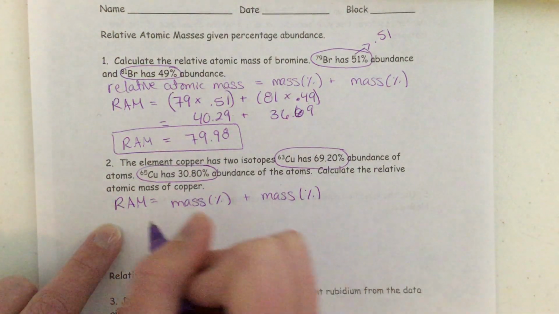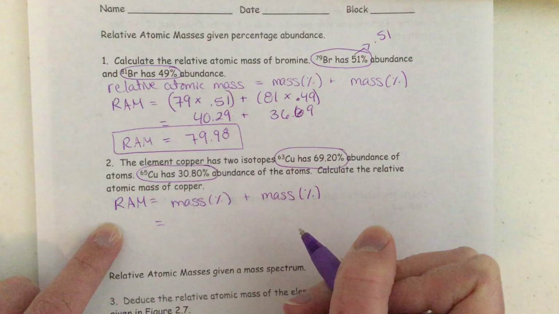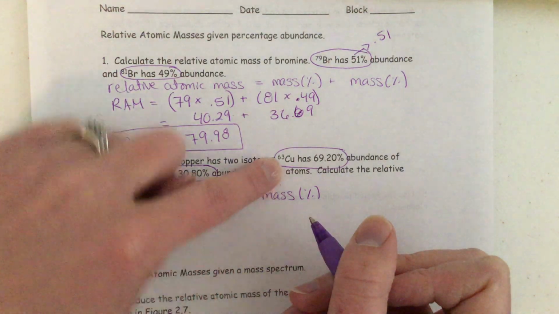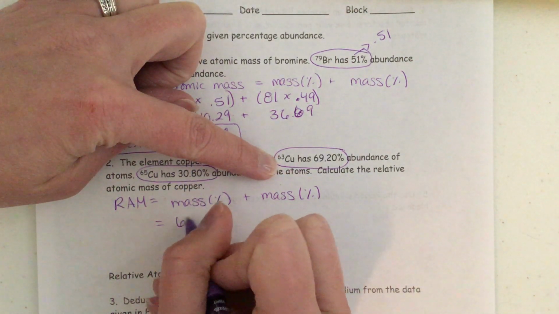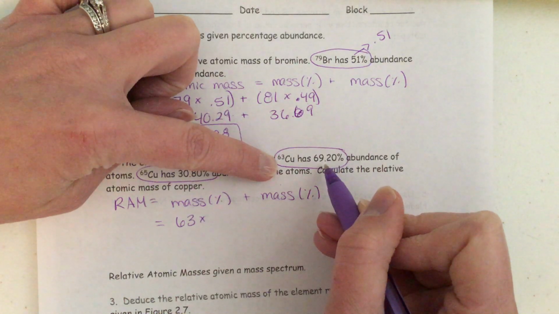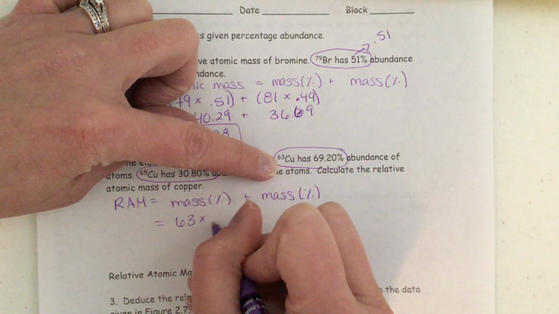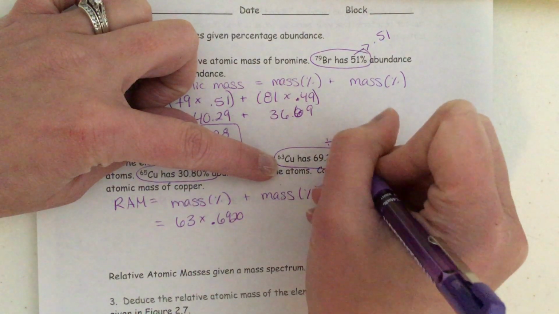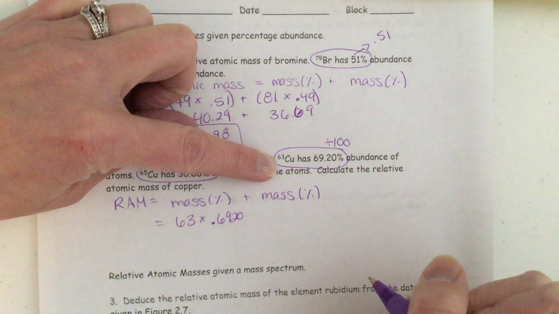So my relative atomic mass is going to be, for copper 63, that mass is 63 times, I'm not going to put 69.20 in there, I'm going to put 0.6920. So again, I'm dividing by 100 in order to get that decimal.